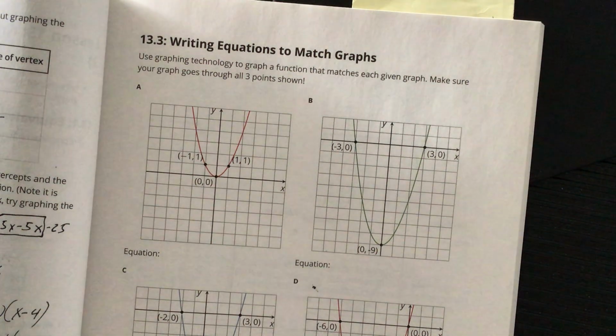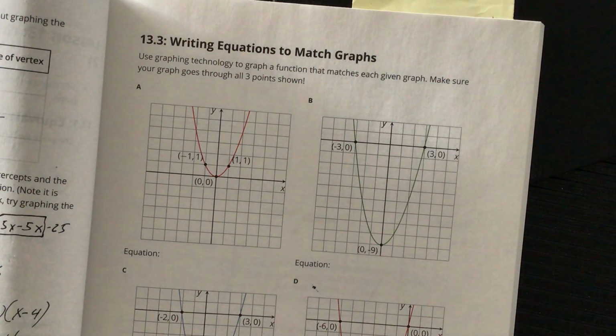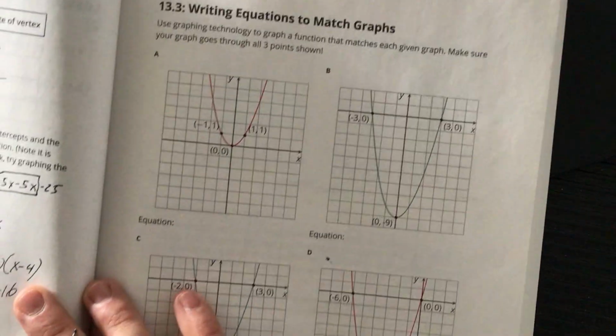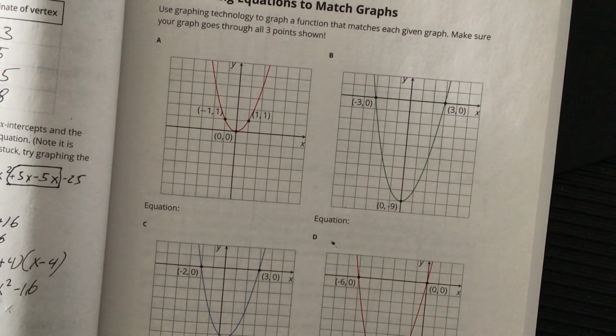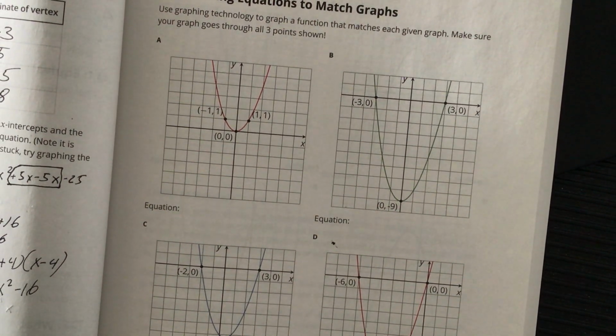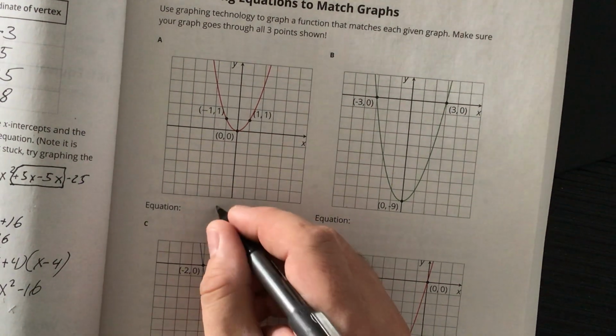All right, the last questions. We're going to use Desmos to help us graph these, to help us come up with the exact graph. Anybody think they have A? What is the graph of A? Yes? It's just x squared. Y equals x squared.